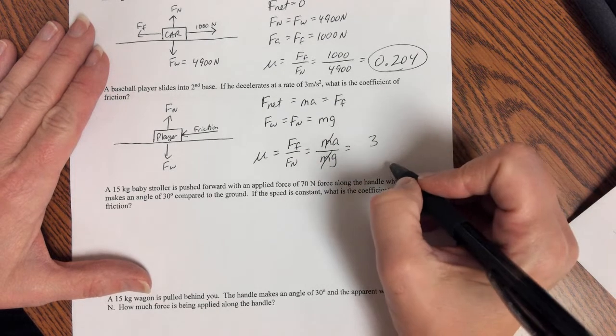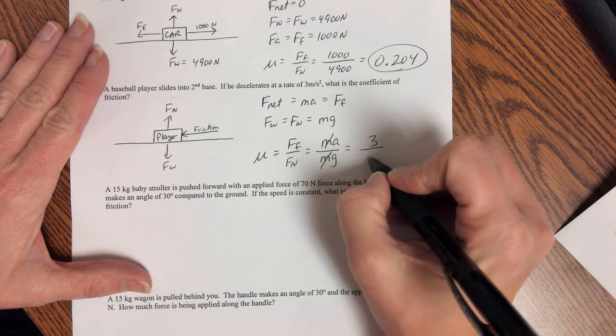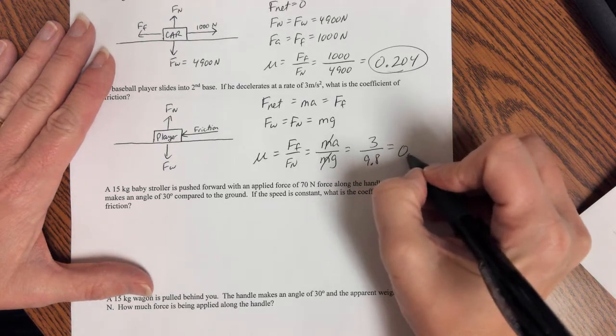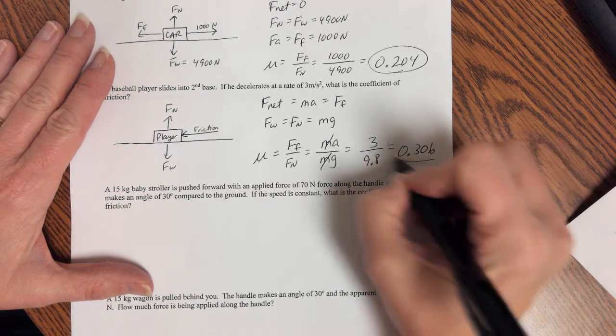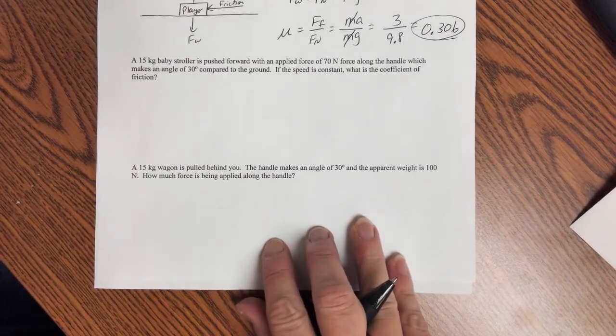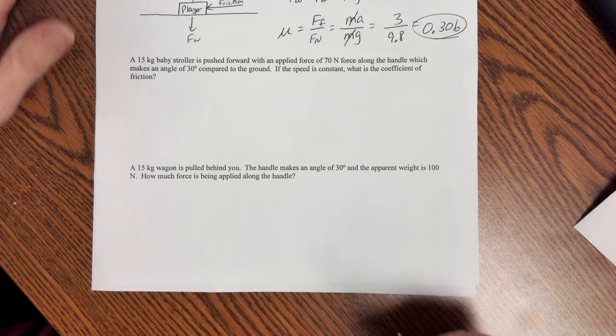So his acceleration rate is 3 meters per second squared. Gravity is 9.8 meters per second squared. And that gives us a coefficient of friction of 0.306. Now let's move on and add some angles in.